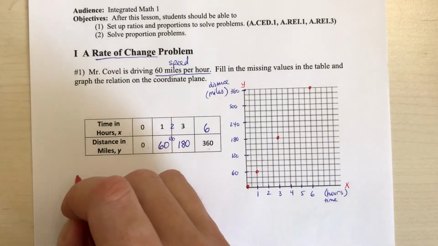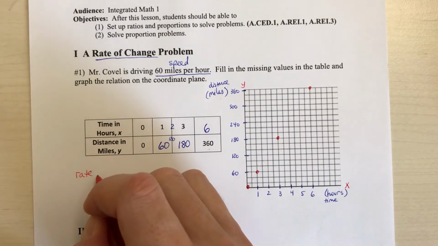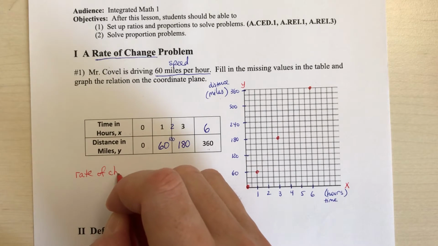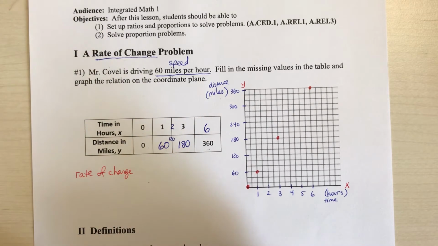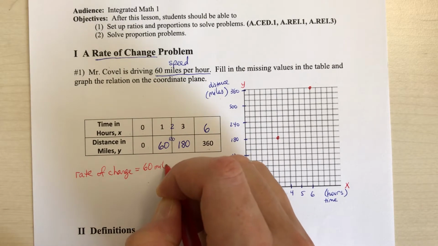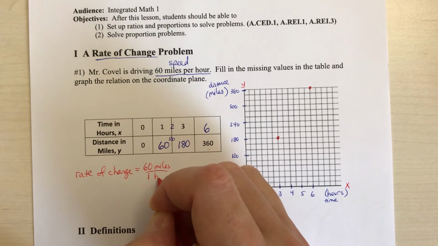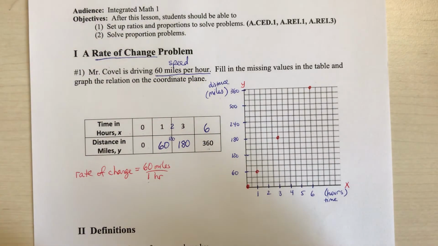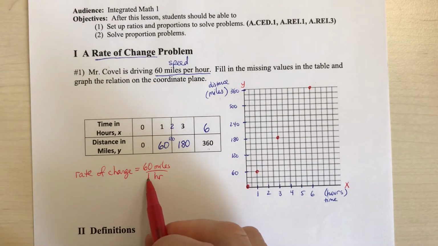Now, a couple things in terms of vocabulary, we're going to make a few connections here. The rate of change, they actually told us that at the beginning. It was 60 miles for every 1 hour. Now I'm writing that as a fraction, 60 over 1.